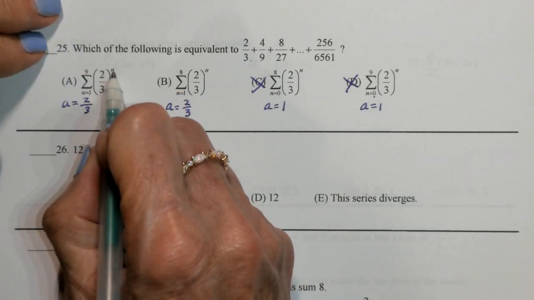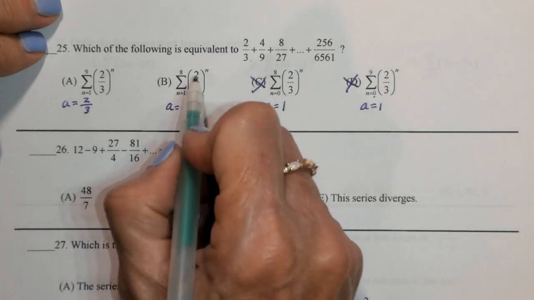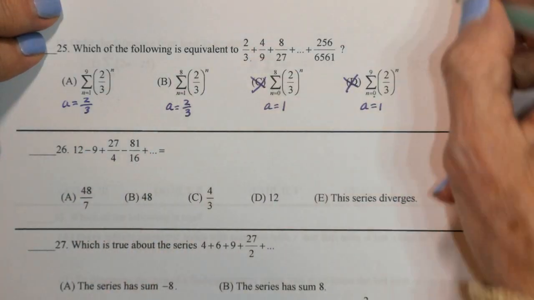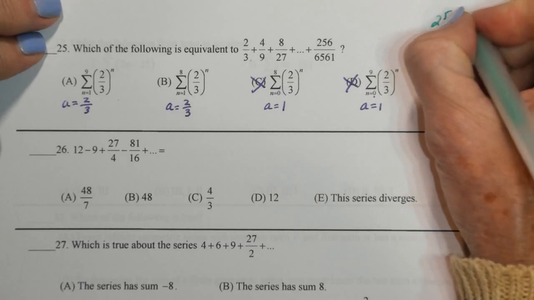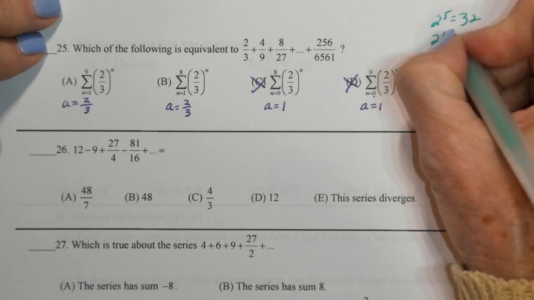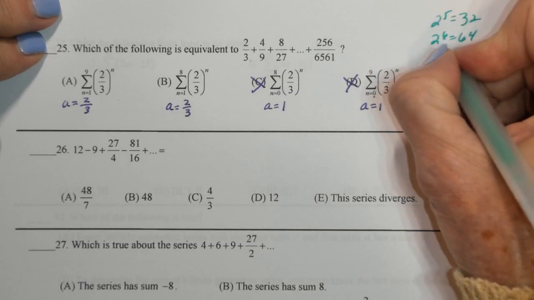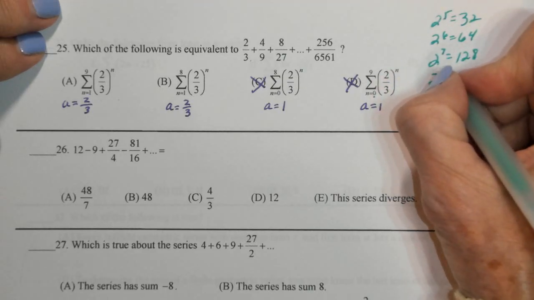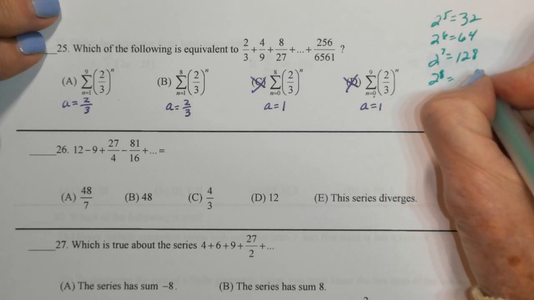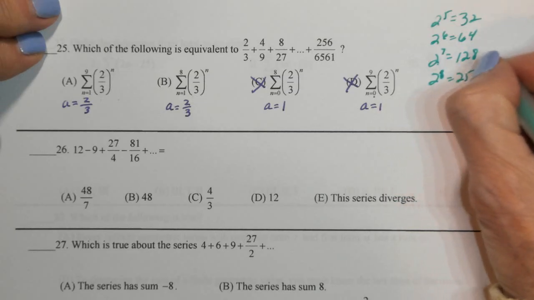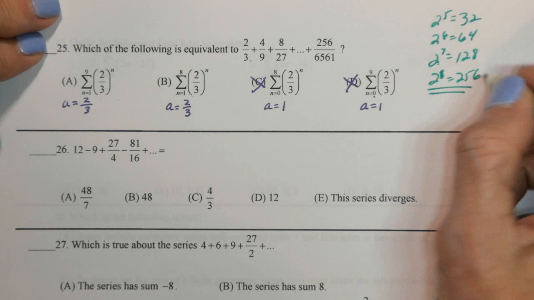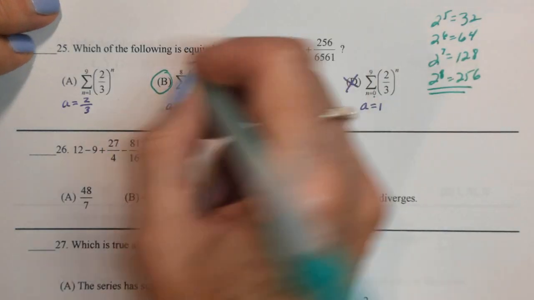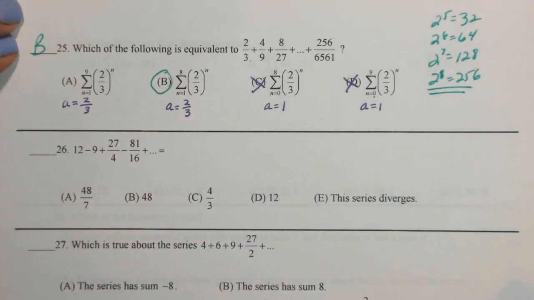Is 2 to the 9th 256, or is 2 to the 8th 256? So I know 2 to the 5th is 32. So 2 to the 6th is 64. 2 to the 7th would be double that, so 128. And 2 to the 8th would be 256. So 2 to the 8th is the one that we want for our last term. Okay.